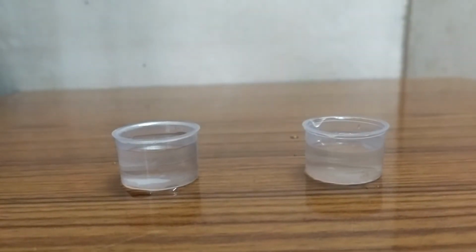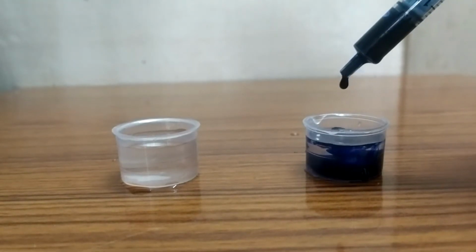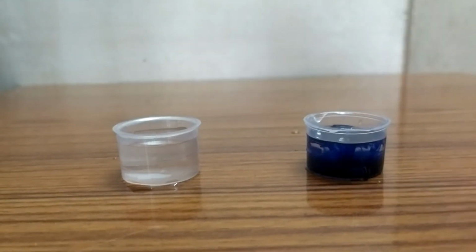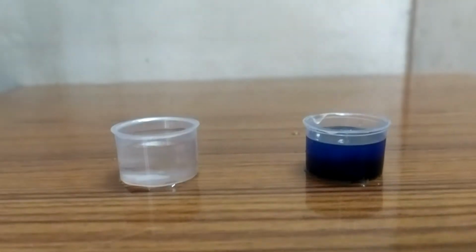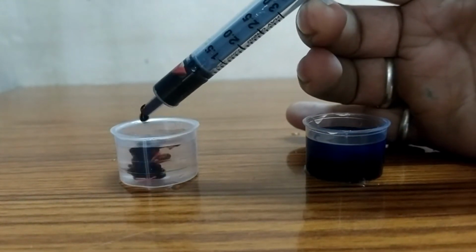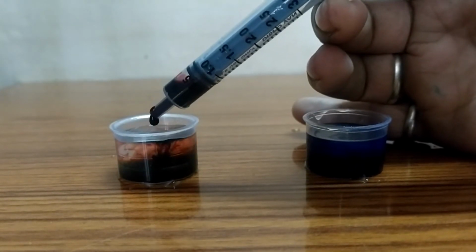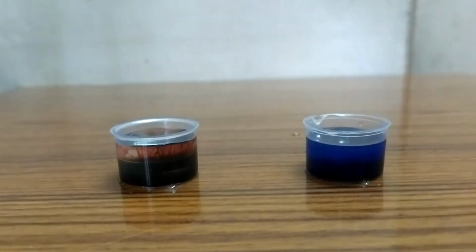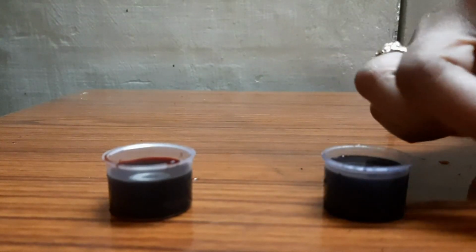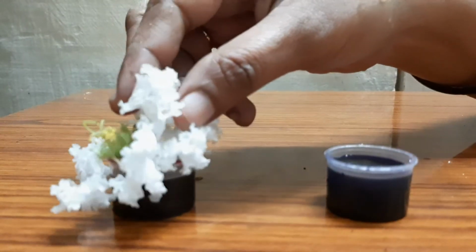Now I am adding a few drops of blue ink in one cup and a few drops of red ink in another cup. And now put one or two flowers in each cup.